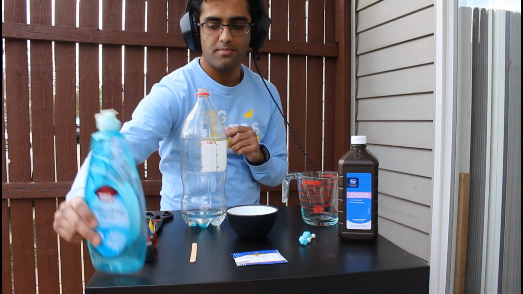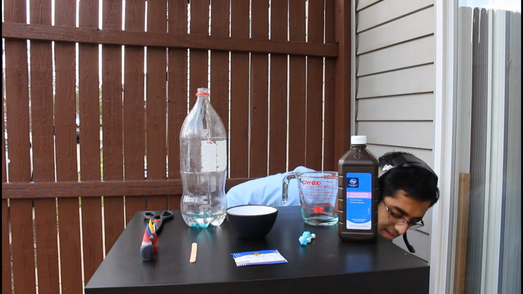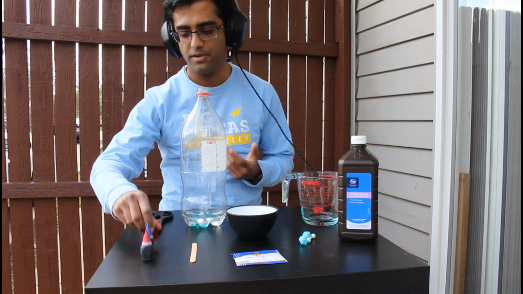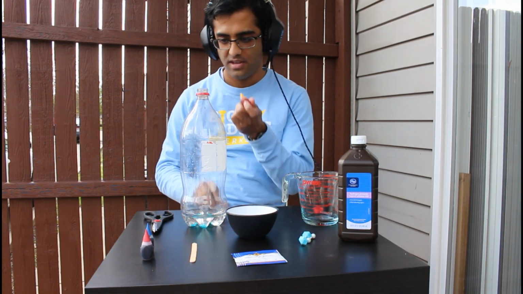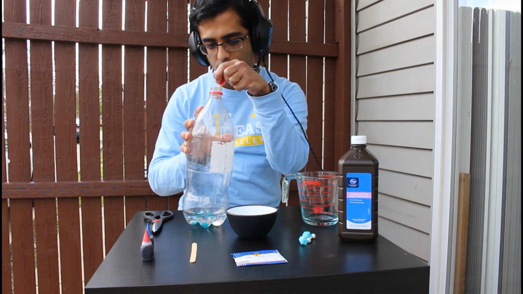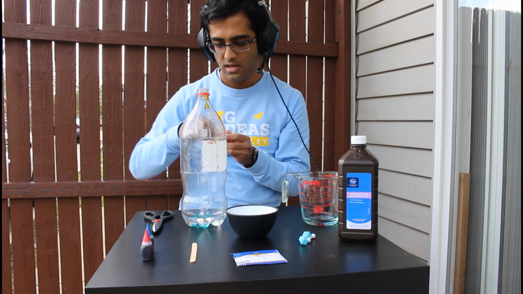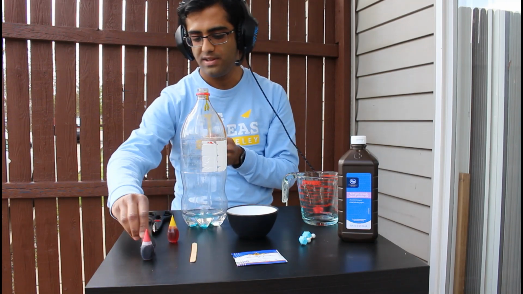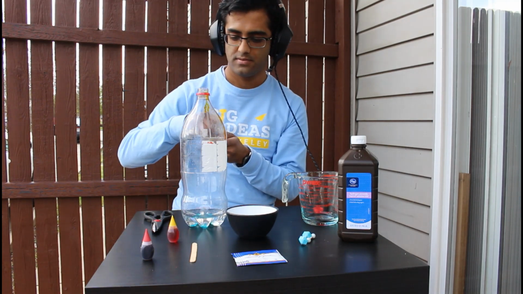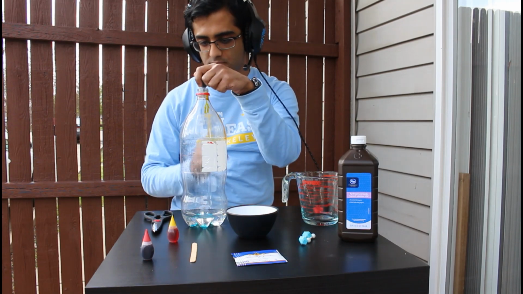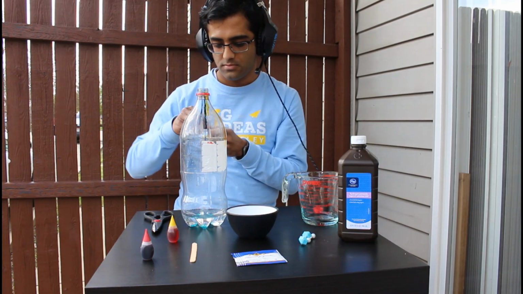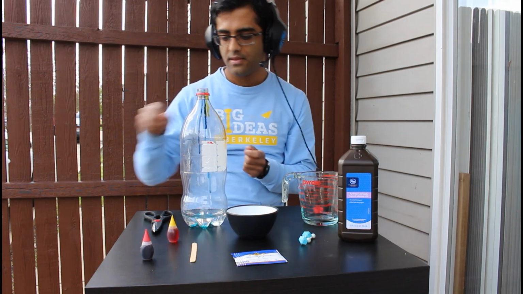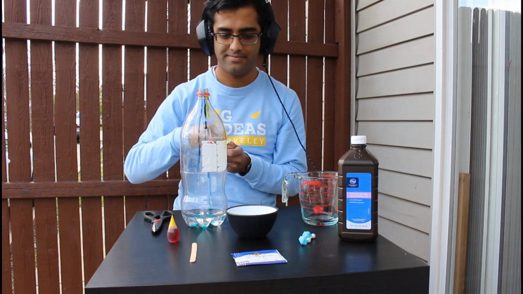And to make it even more zesty, we're going to be adding a little bit of food coloring. Try and make this look like actual toothpaste. I'm going to have a few drops of yellow, a few drops of blue, and a few drops of red.